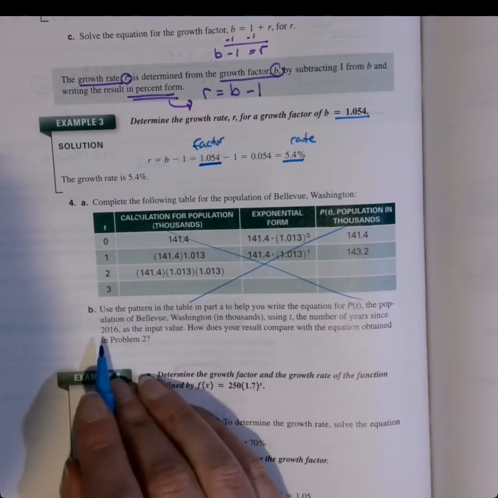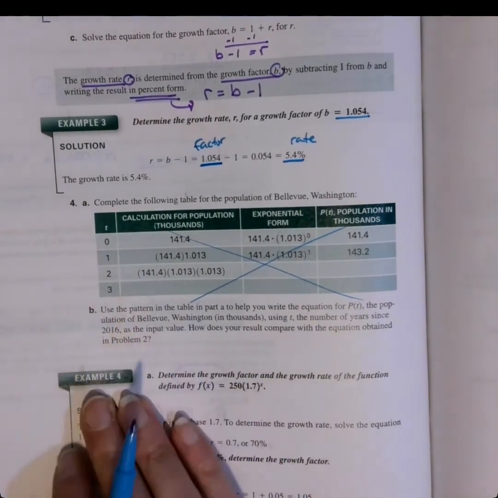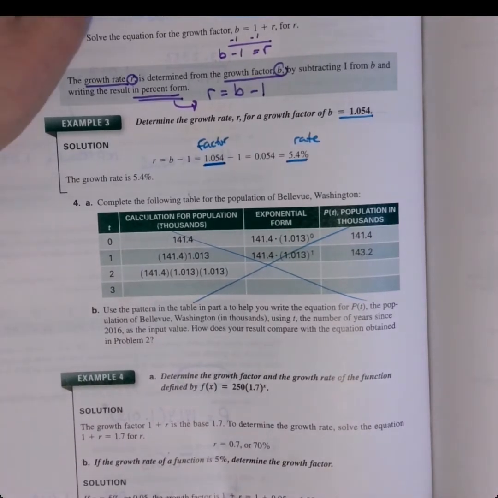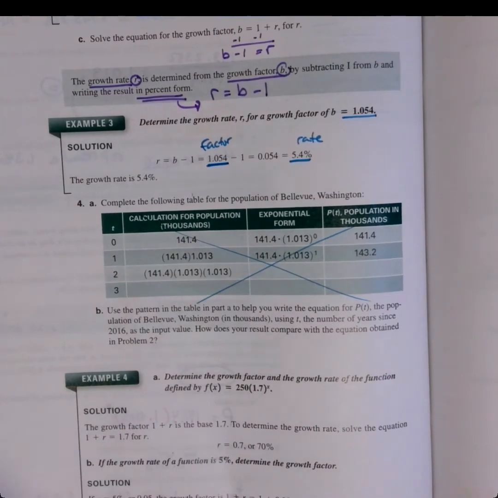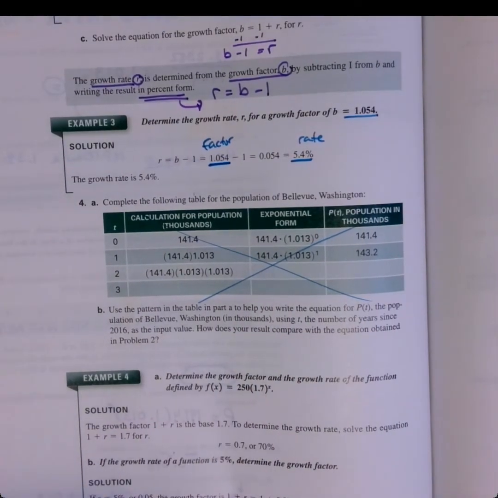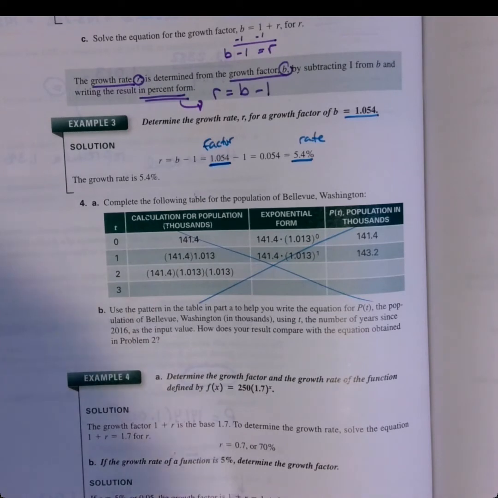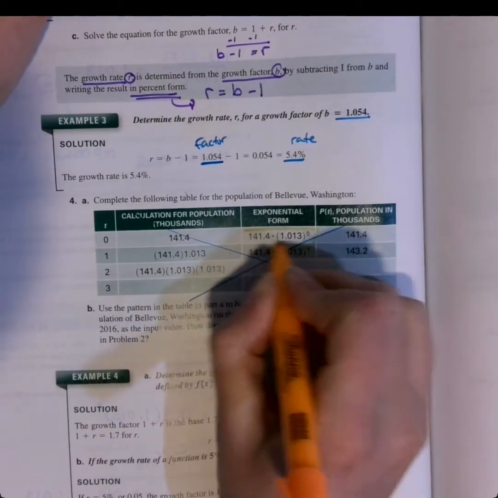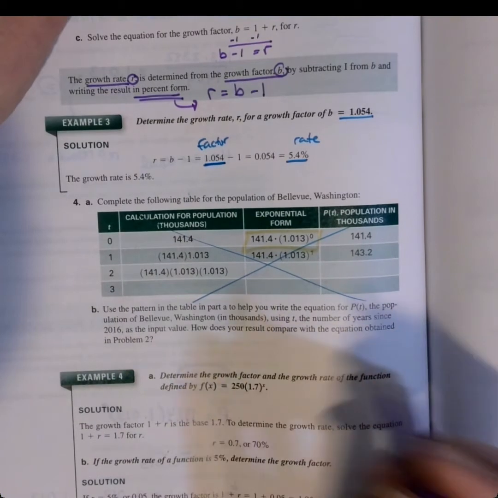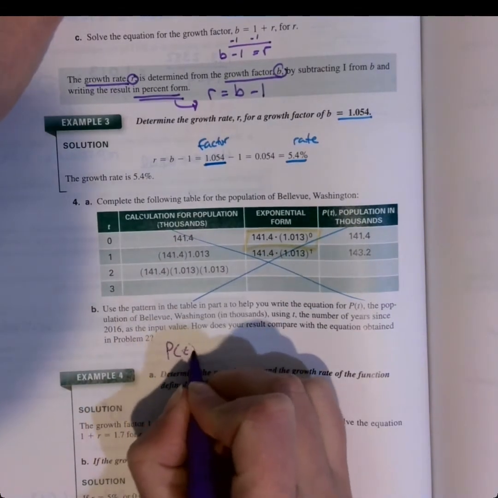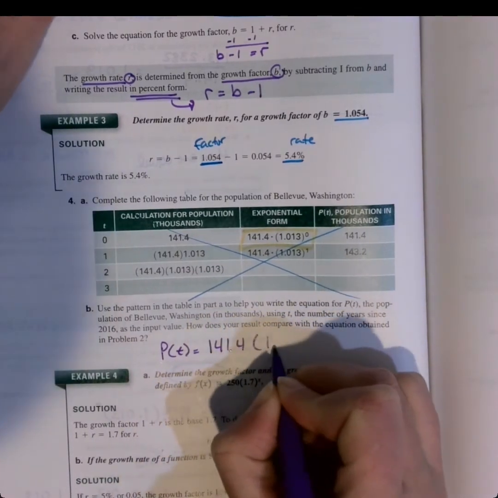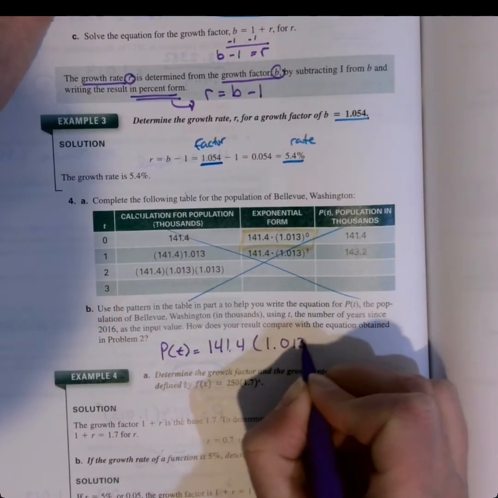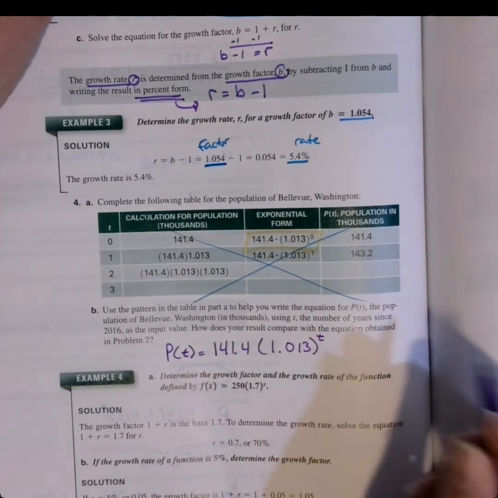How does your result compare with the equation obtained in example 2? They're just trying to show us how we had referred to these equations when we did them in section 3.3. We would have looked at the pattern, we would have seen our equation, and this equation would have come out as P of t equals the initial value of 141.4 times 1.013 to the t. And again, that's the same equation that we came out with over here.